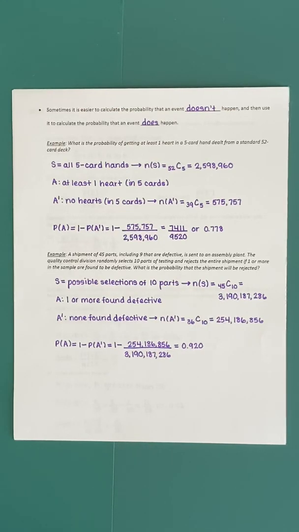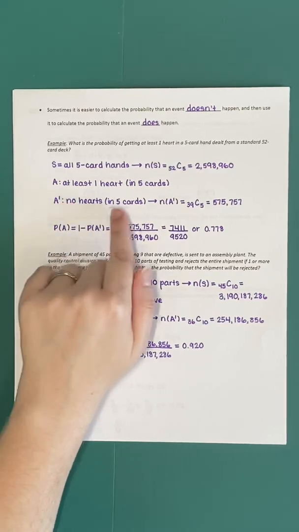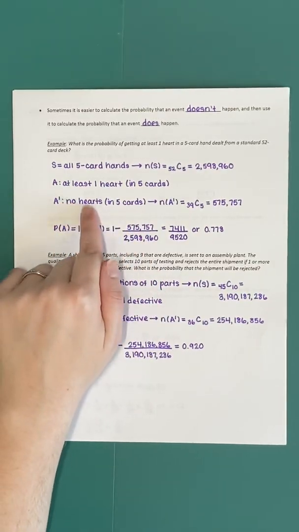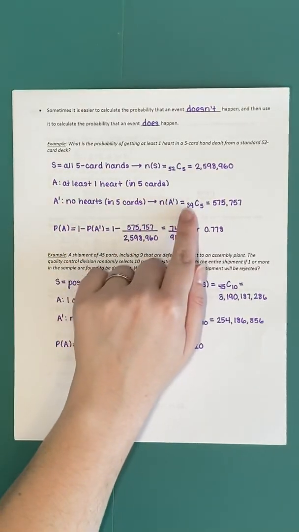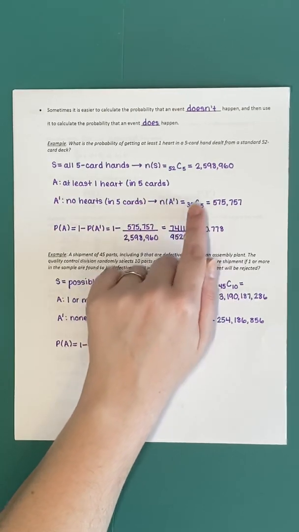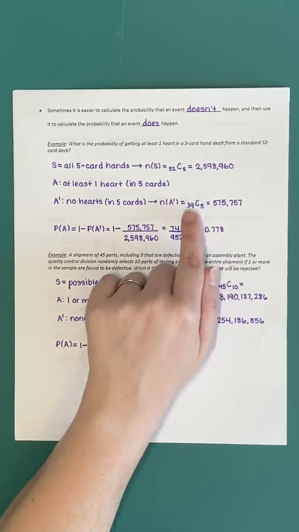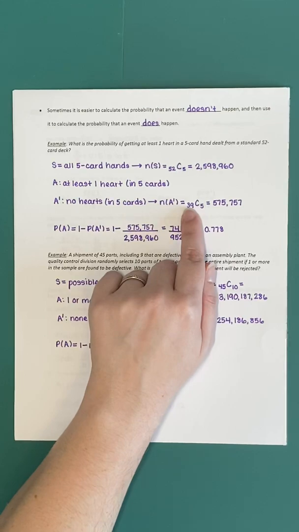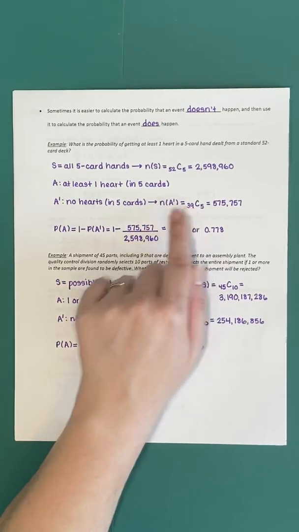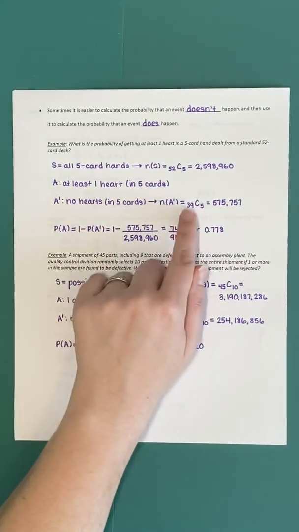If we take all of those out, there's 39 cards in the deck that are left. So the number of ways to get no hearts is going to be 39. We're choosing from the 39, and then we're choosing the 5. But again, we're choosing specifically from the 39, choosing from all the cards other than the hearts.